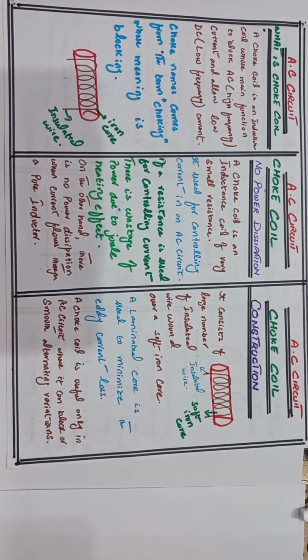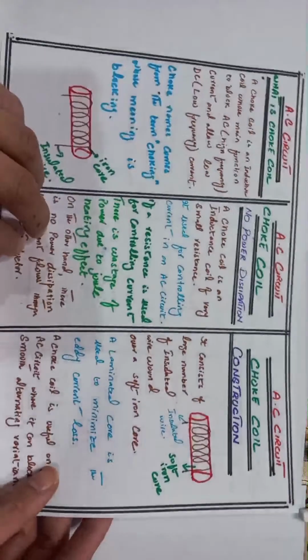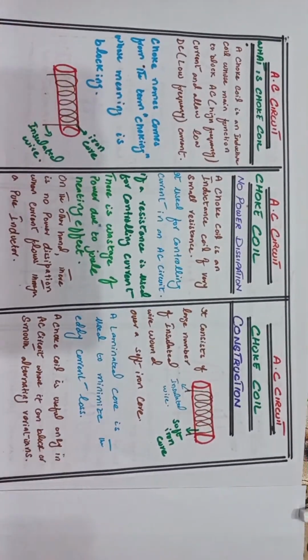Okay, next we discuss the power factor in the choke coil. What is the power loss in the choke coil? Now we discuss it.